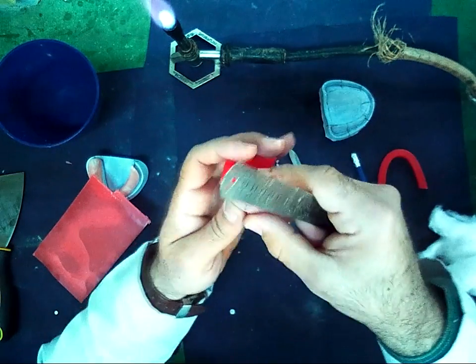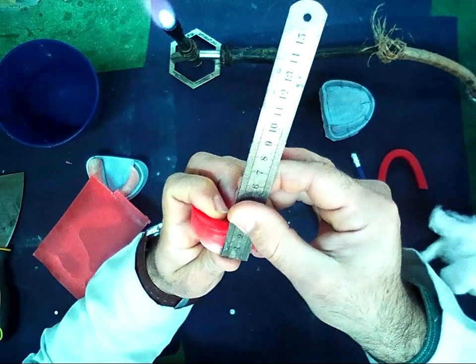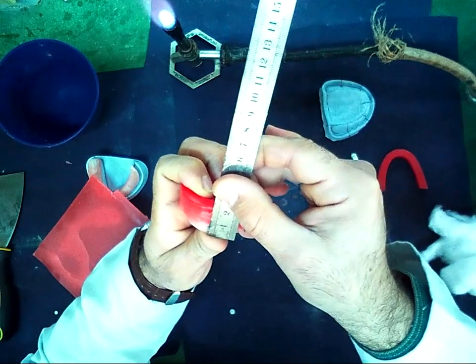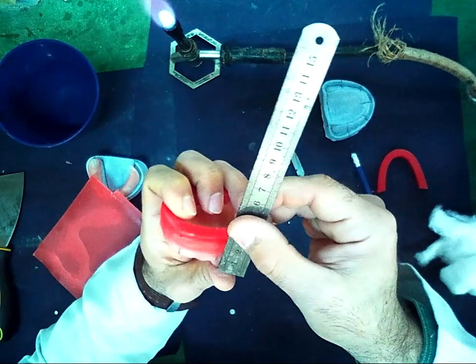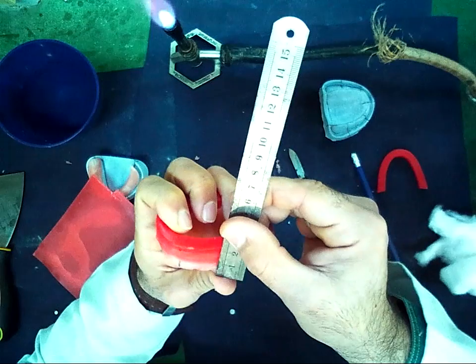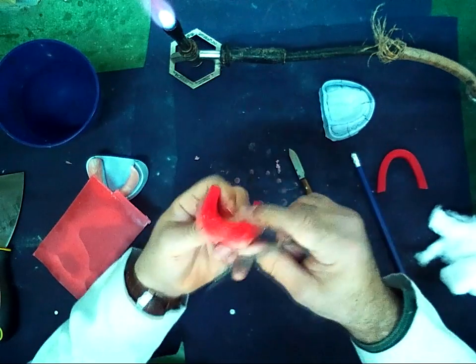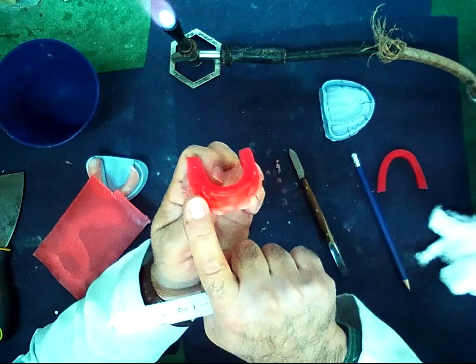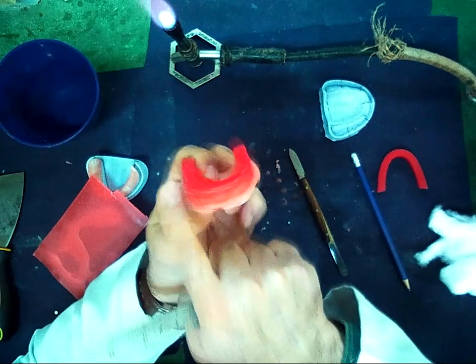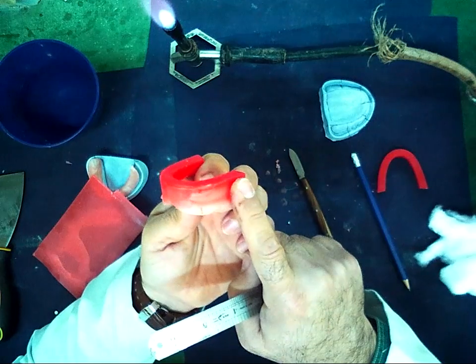On the other side, it is 23, and posteriorly it is 23 also. So I should remove 2 mm, 4 mm, 1 mm, 3 mm.